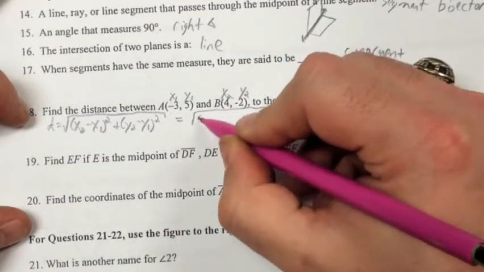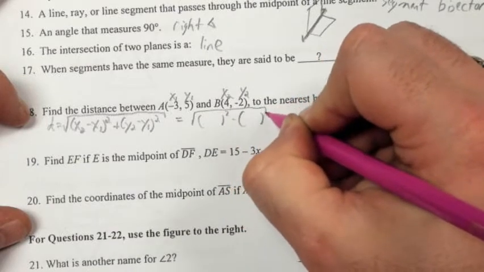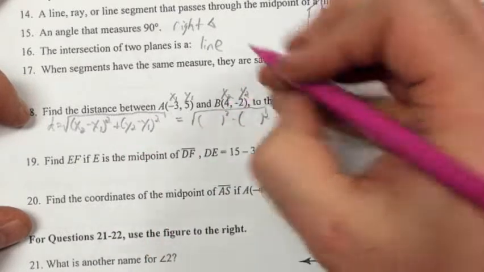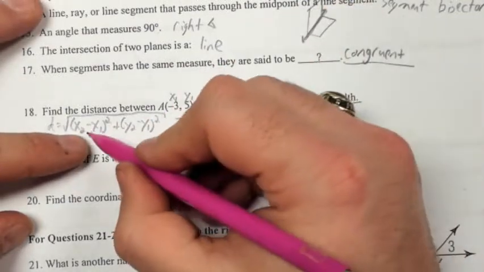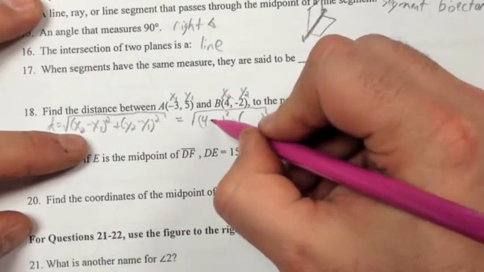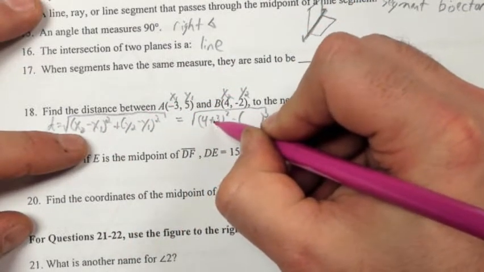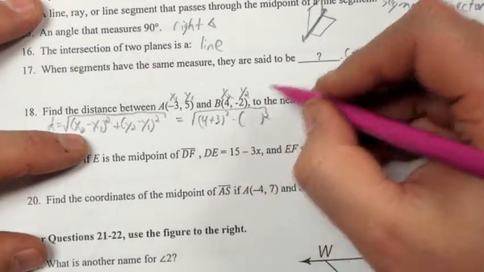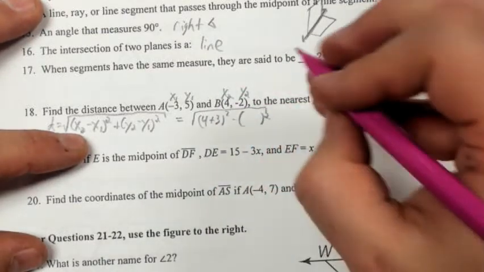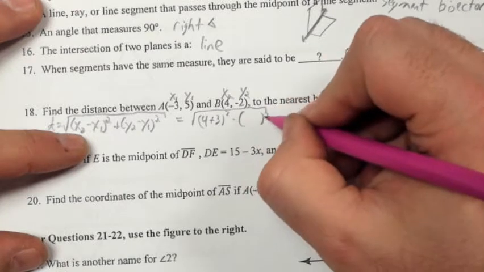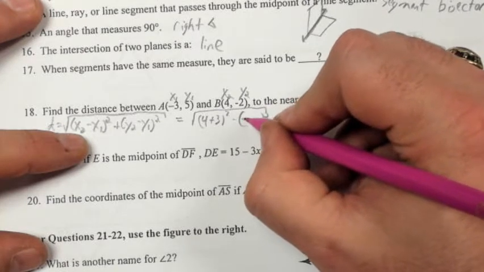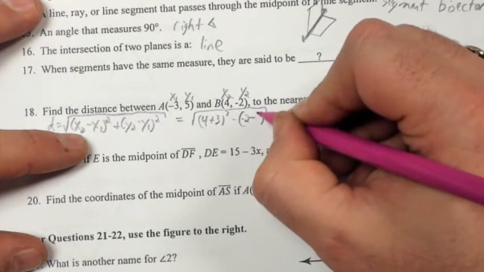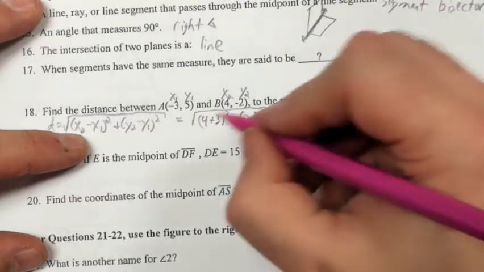Here's my square root, squared, squared. x2 is 4, minus x1, which gives me minus -3, converts that -3 to a positive, minus, and then we've got y2 is -2 minus y1 is 5.